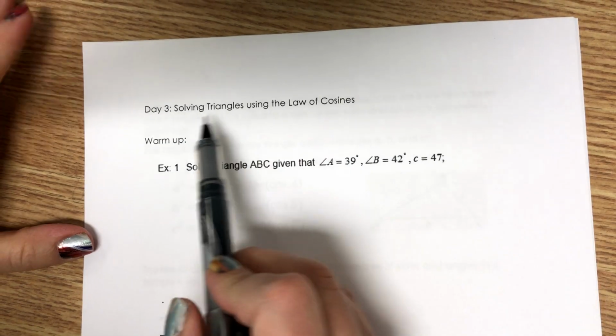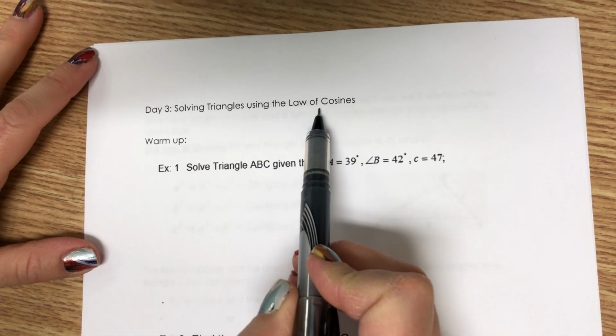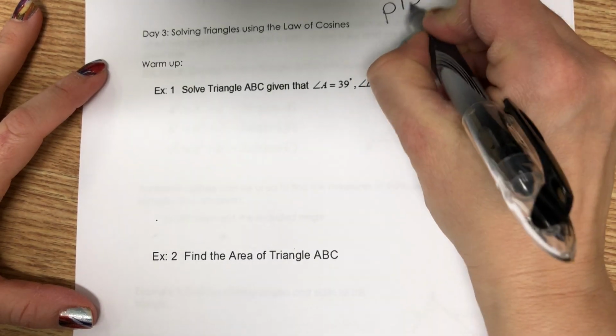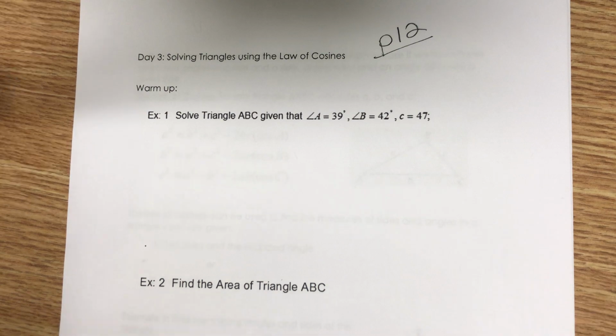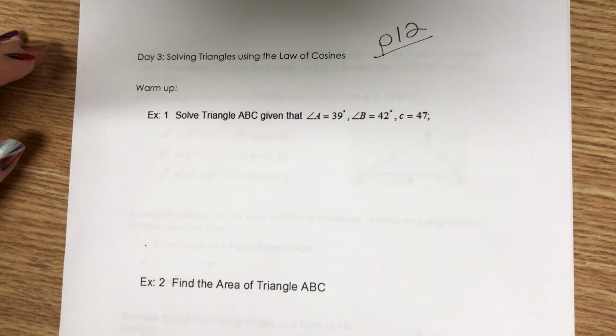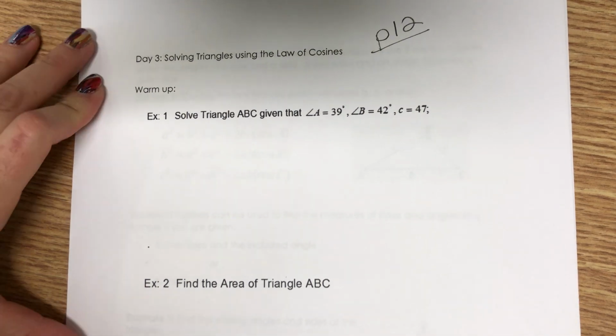Okay, so today's lesson is going to be about solving triangles using law of cosines. But before we do that, we have a warm-up on page 12. So we will pause the video here and give you about 5 minutes to do the warm-up, and then we will unpause and watch the solution.